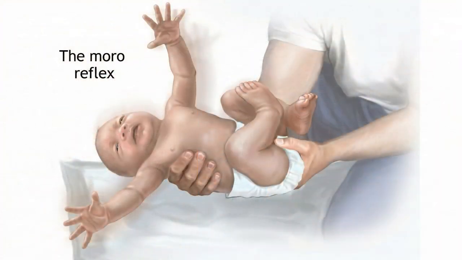Neurologic examination. Begin the neurologic assessment with general observation. Note whether the infant is awake or asleep. Assess whether she appears calm or irritable. Determine whether she is consolable or inconsolable.